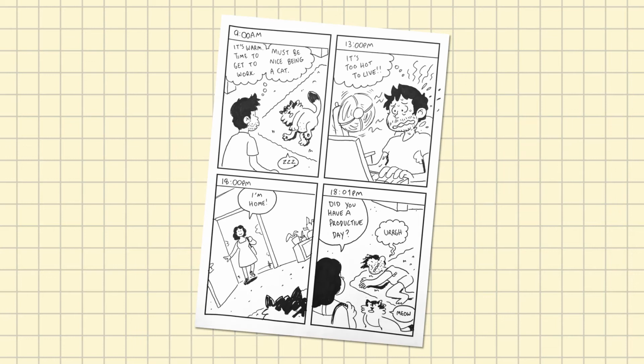Again, we're not trying to make masterpieces with every diary comic. The main point is to just express something that happened to you in a fun and creative way. So don't labor too much over the writing, just try and get stuff down that feels interesting to you and that you want to represent in comics.